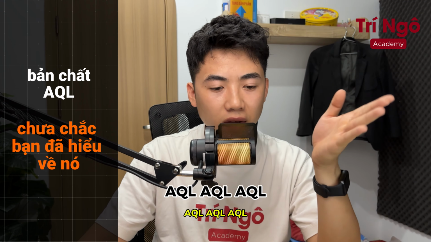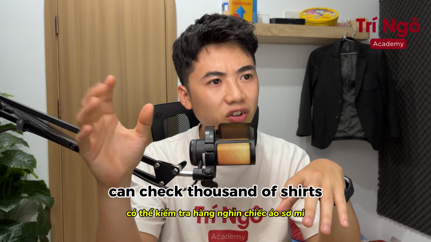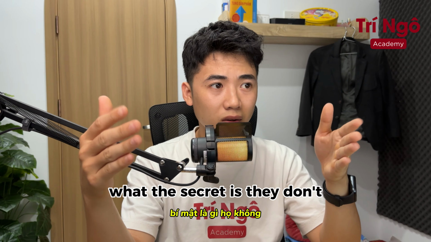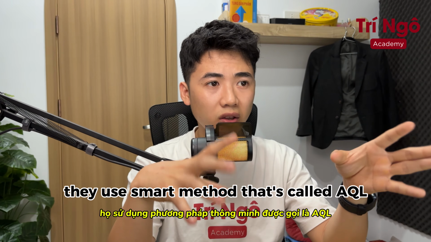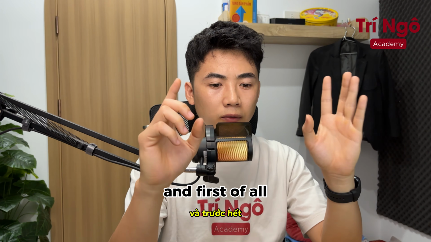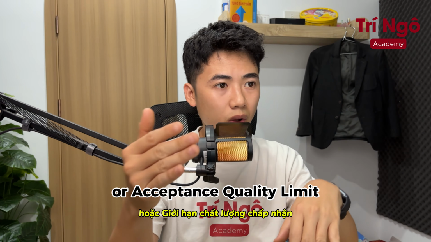AQL, AQL, AQL. You might wonder how a big company can check thousands of shirts without looking at every single one. Well, the secret is they don't. They use a smart method called AQL. First of all, AQL stands for Acceptable Quality Limit or Acceptance Quality Limit.